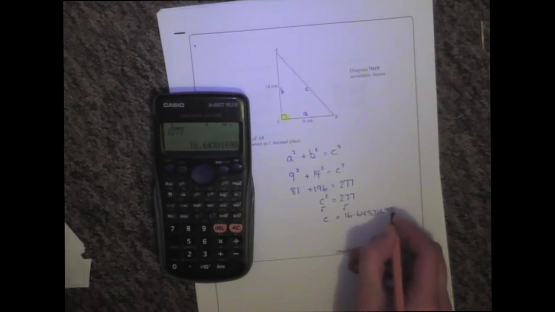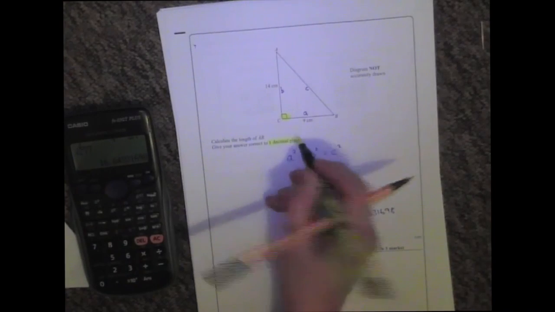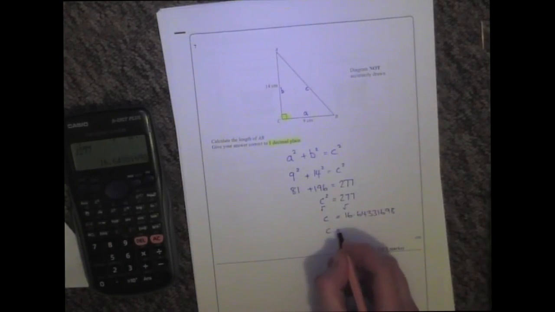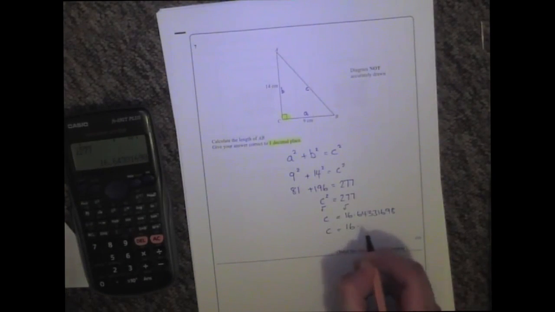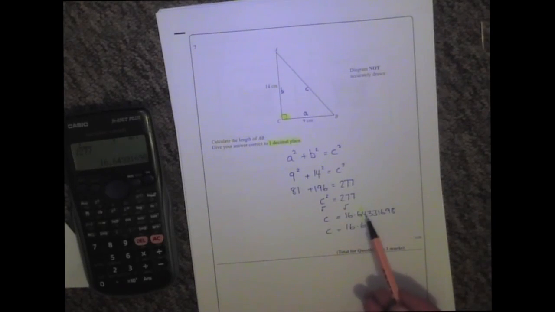16.64331698. I'm going to write down that whole number just to make sure that I'm very, very clear about what I'm doing. Referring back to my question then, give my answer correct to one decimal place, c therefore equals 16.6. I'm just going to be careful to check that I'm rounding that correctly. Next to the 6 I've got a 4, so it is going to round down.